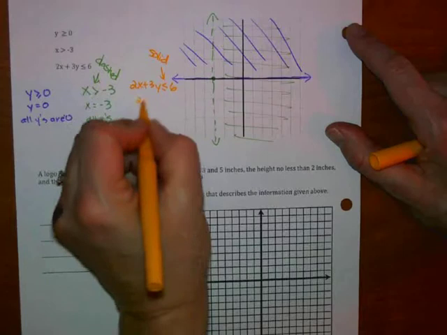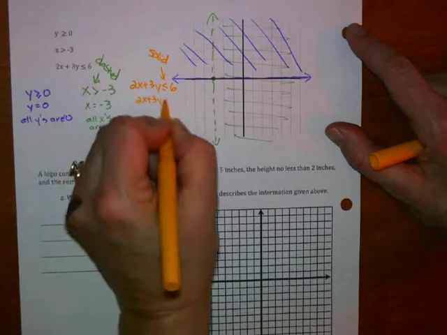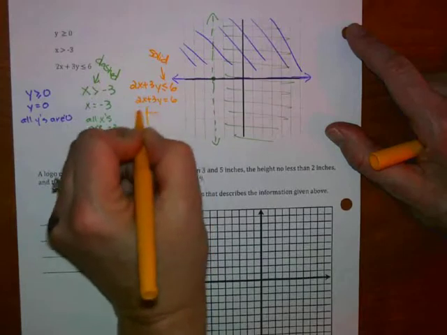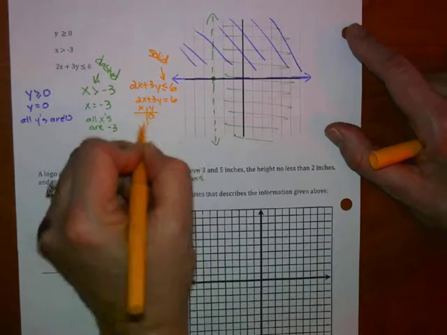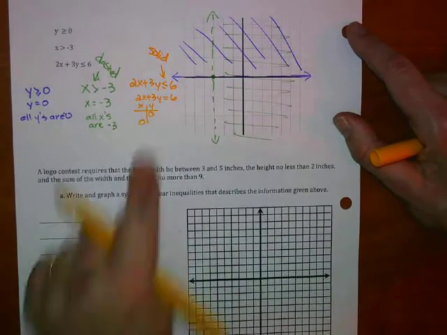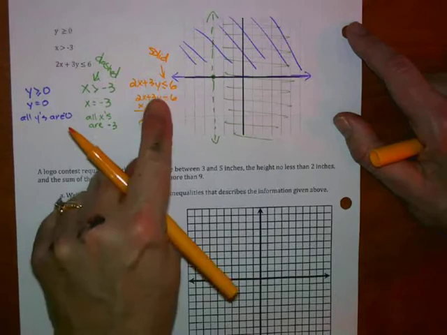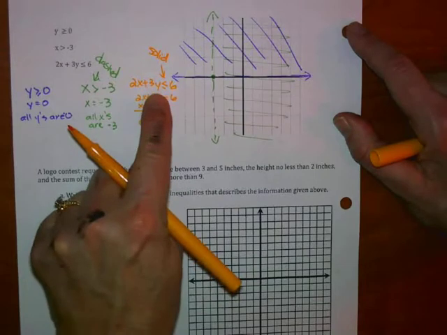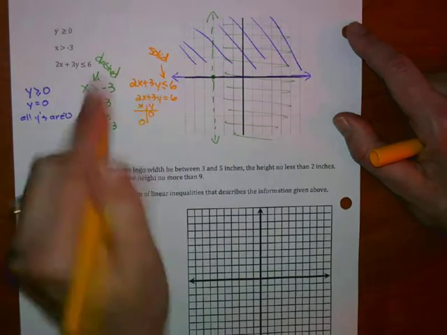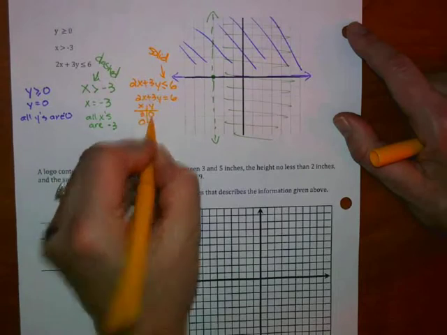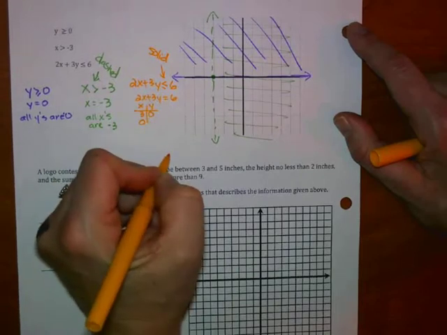So if I write it like this, just to help me get 2 points, I could use a baby table. If I plug in 0 for y, that goes away. And I just have to divide both sides by 2 to find out that x would be 3 when y is 0. There's one of my points.